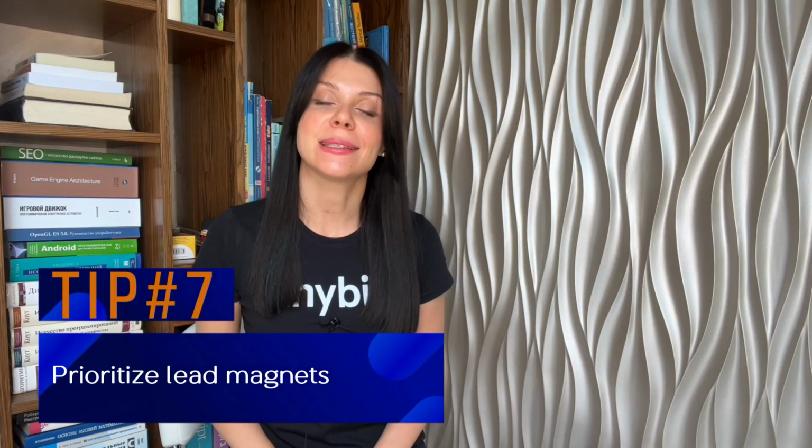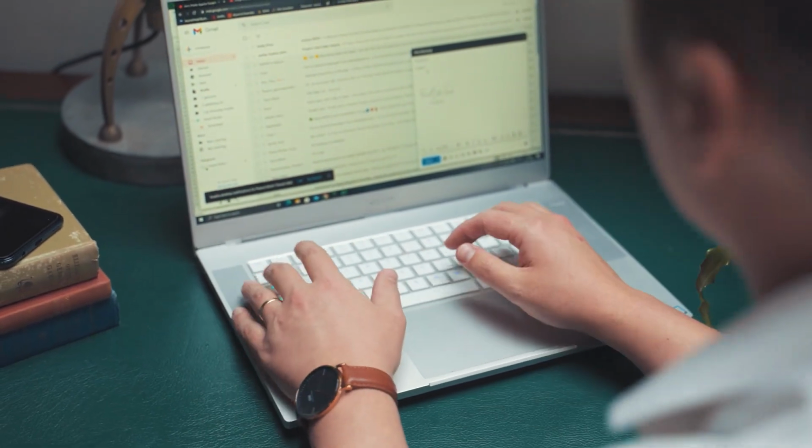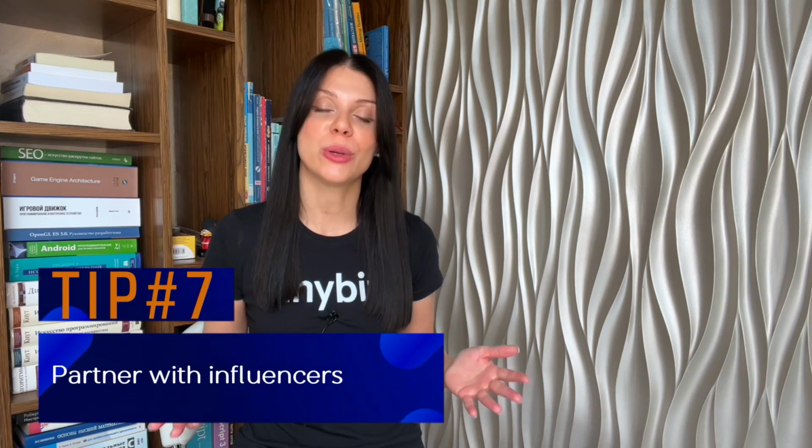Prioritize lead magnets. Lead magnets are incentives that encourage website visitors to provide their email address or contact information in exchange for valuable content. These can include free trials, exclusive discounts, and other incentives that your target audience will find appealing.